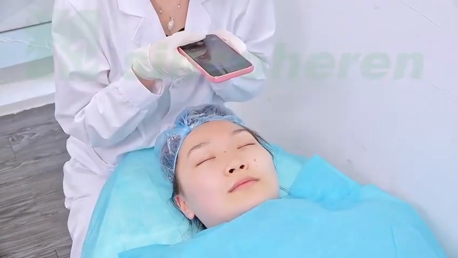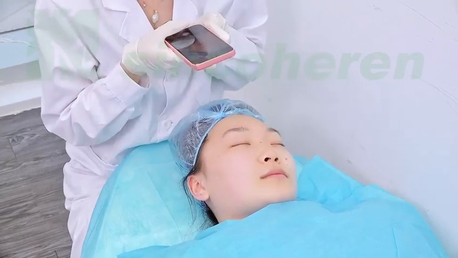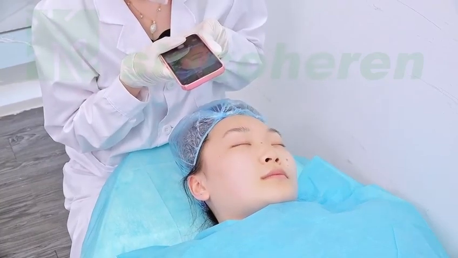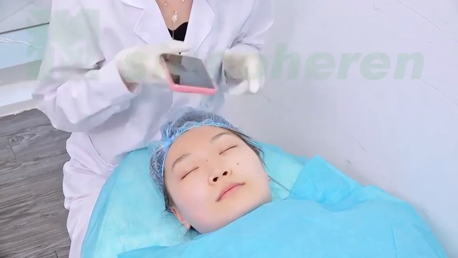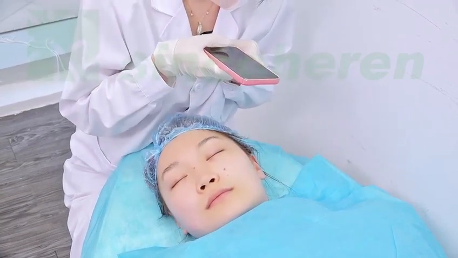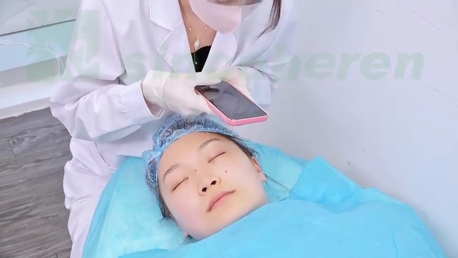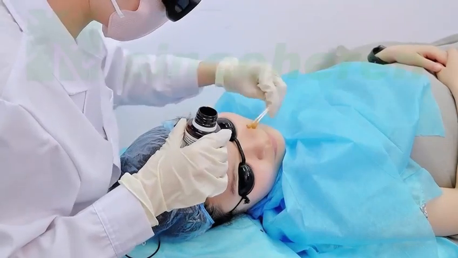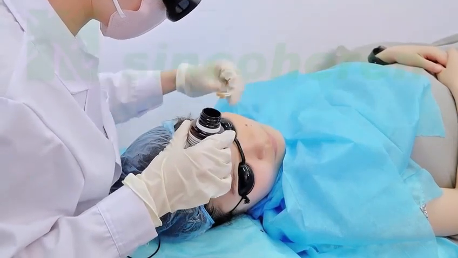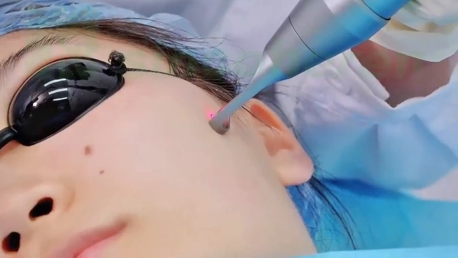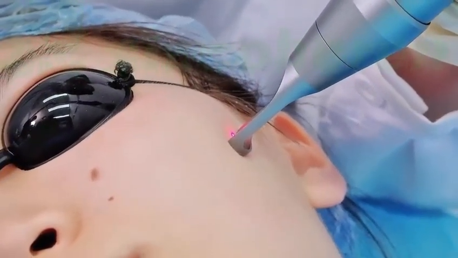The doctor is taking photo of the patient. After doing the clean work, the doctor should take photos. We recommend use skin analyzer to take photos. The doctor is disinfecting and cleaning the treatment area. Before treatment, the doctor is doing sensitiveness testing.